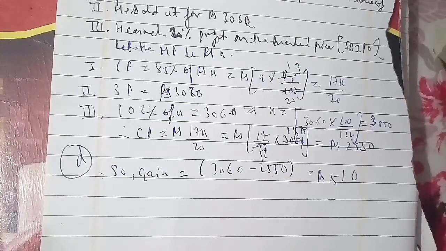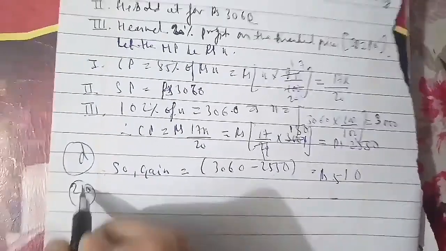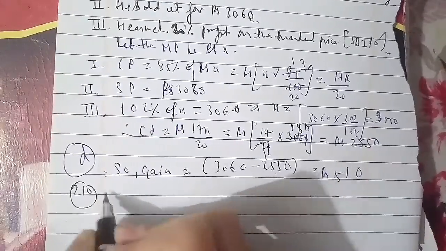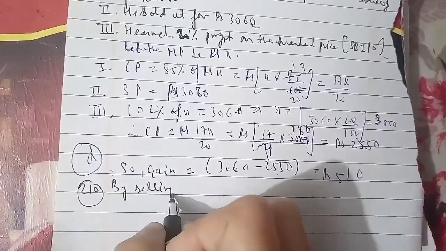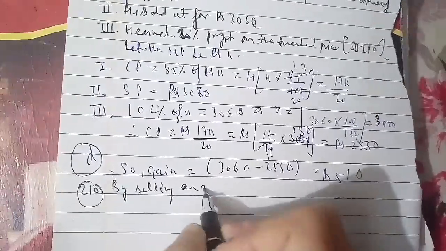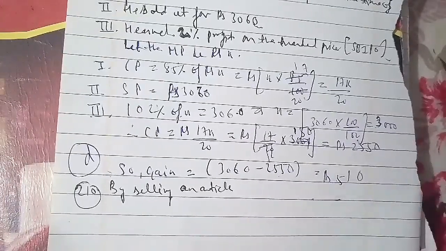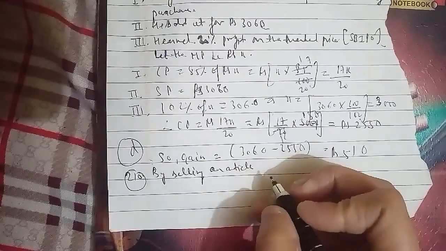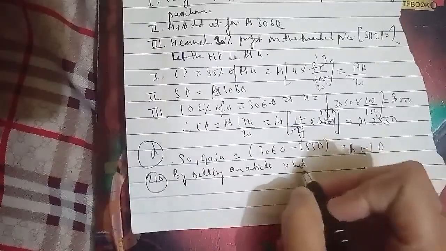So by selling an article, what is the profit percent gain?